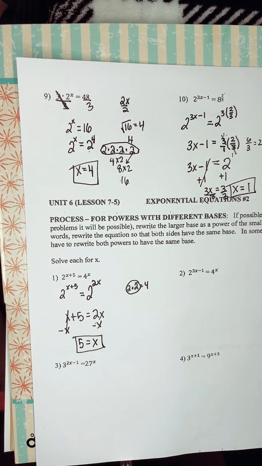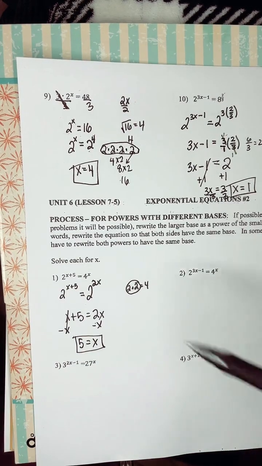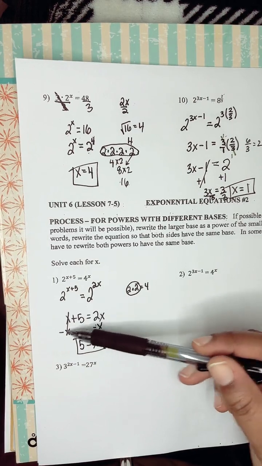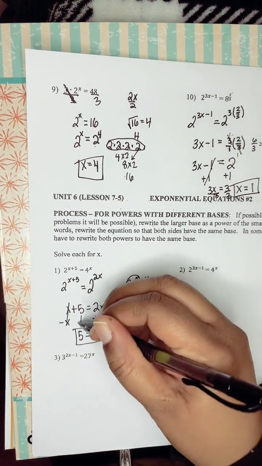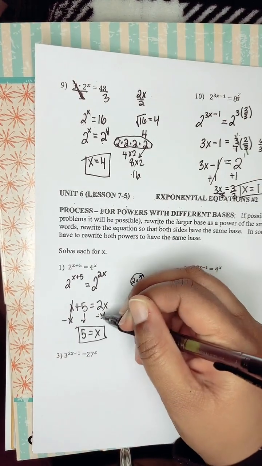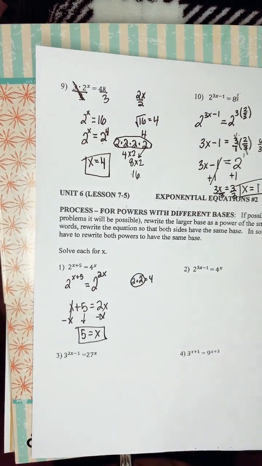Why is it 5? It's 5 because once we minus the x, we just drop down the 5. And then 2x minus 1x is just 1x.